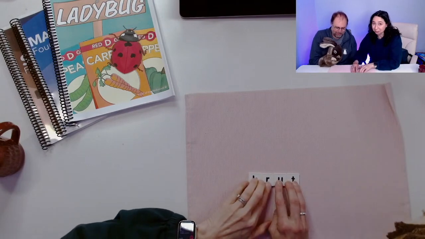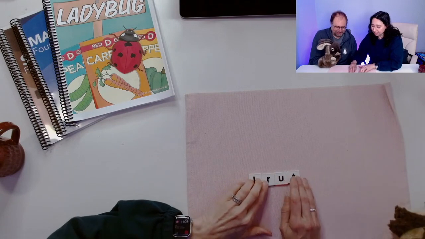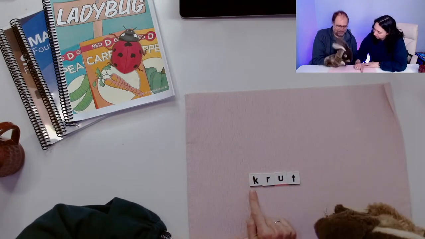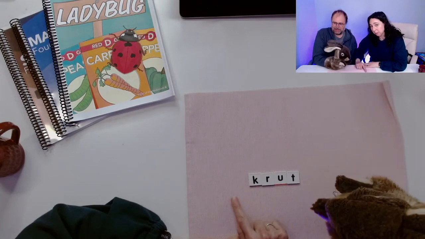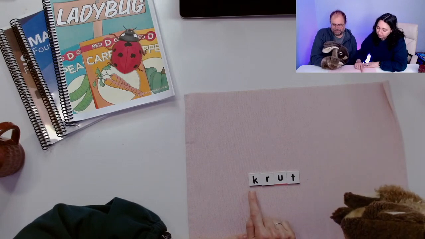Now comes the fun part, Mr. Bunny. We get to read it together. This is the way we do it. So I'm going to take my finger right here, and as we read, we're going to move our finger across the word. Are you ready? I am. Okay. Start here.